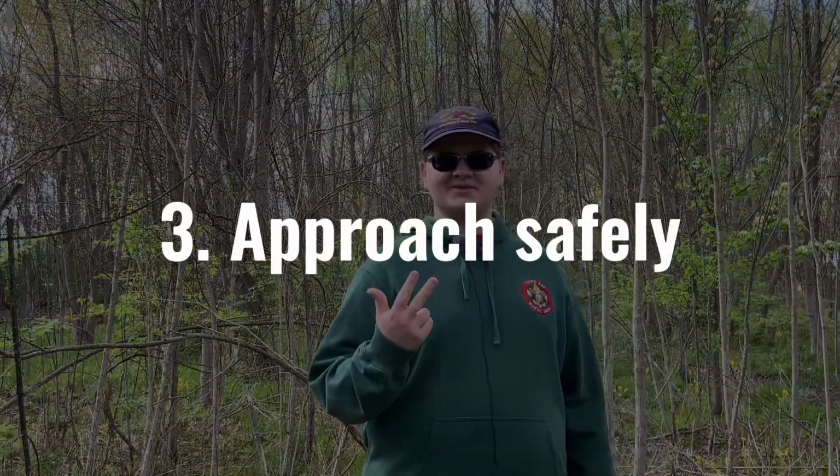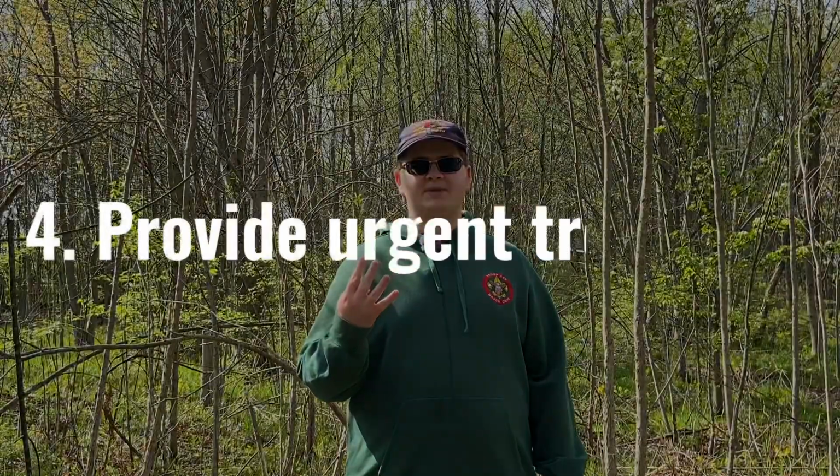Step 3, approach the scene safely. This is where you're going to be checking around for any form of hazards as you approach the victim. You're also going to put on personal protective equipment such as gloves to protect you from bodily fluids such as blood, urine, etc. You're also going to use a CPR barrier mask when you're performing rescue breaths on someone while doing CPR.